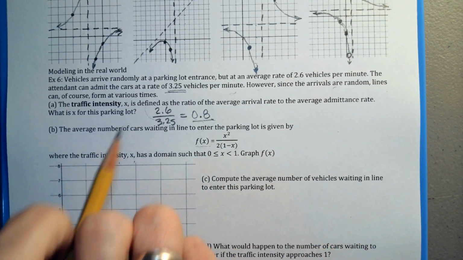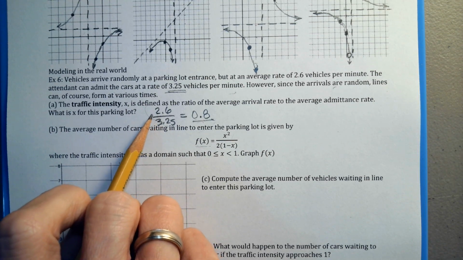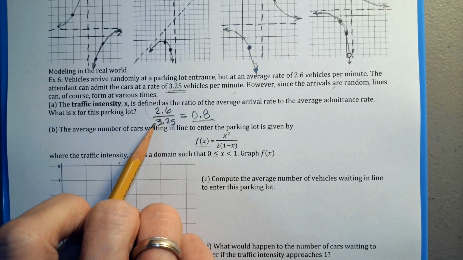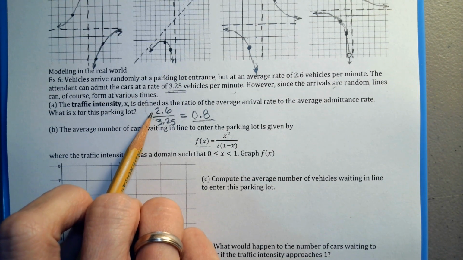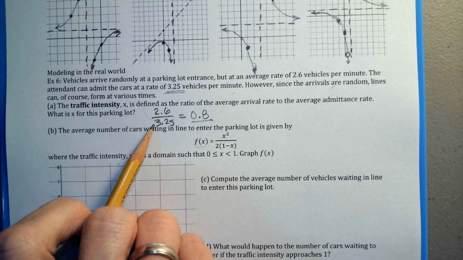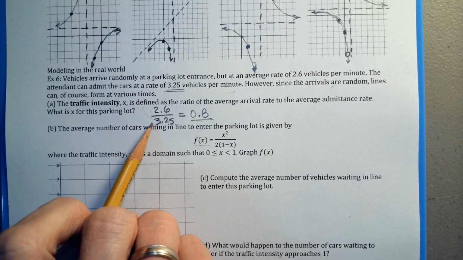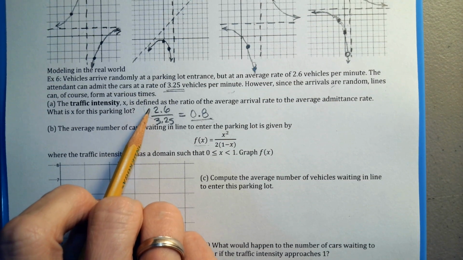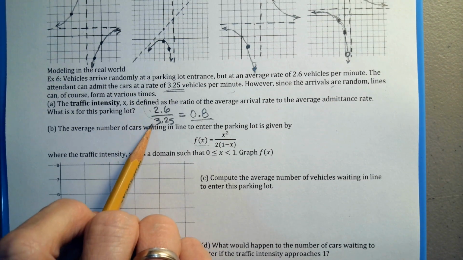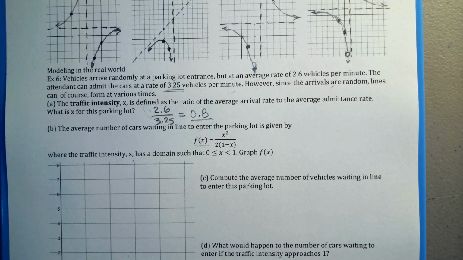All right, so you can't have something less than 0 here because it's the arrival rate divided by the admittance rate. If it's 0, no one's coming into the parking lot, right? And you can't have, on average, if it makes sense if you think about it, your x bigger than 1, because then the line getting in would just get bigger and bigger and bigger, right? If you on average are trying to admit more people than you can let in, then your line is just going to keep getting longer and longer and longer. And we'll see that, I think, when we graph.